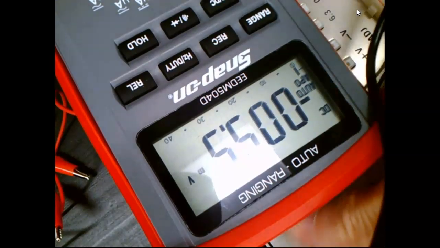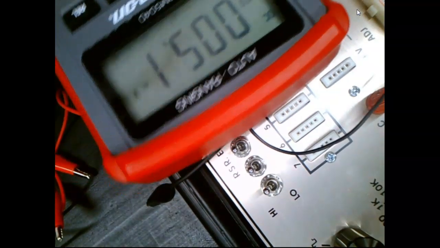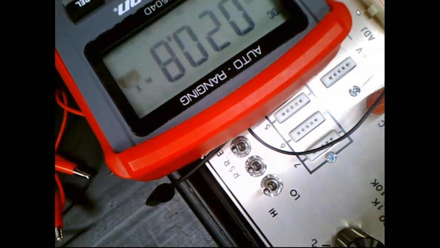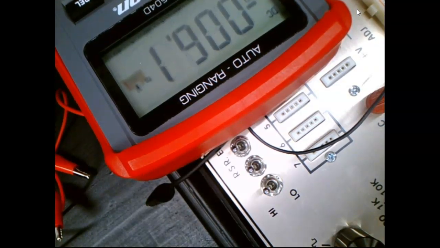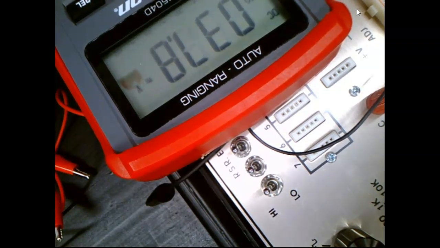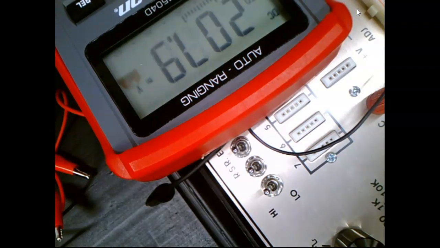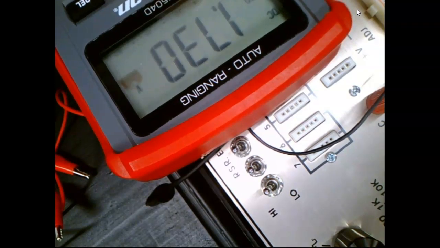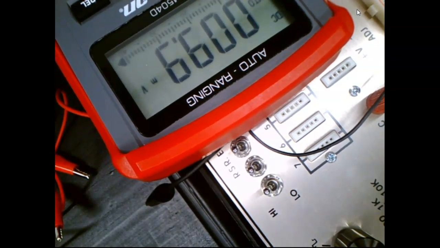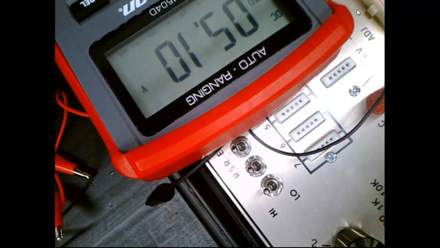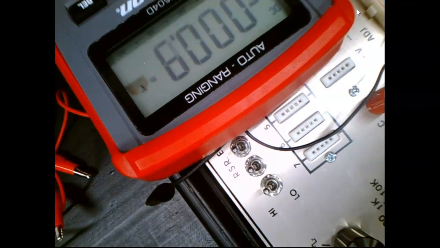I got to turn the train on. Let's go back and redo that. Train on. So here I'm measuring across the transformer. Pretty close to 0, it's 6 millivolts. This is across the load. So I got 5.1 volts here, and I've got 0 volts here.